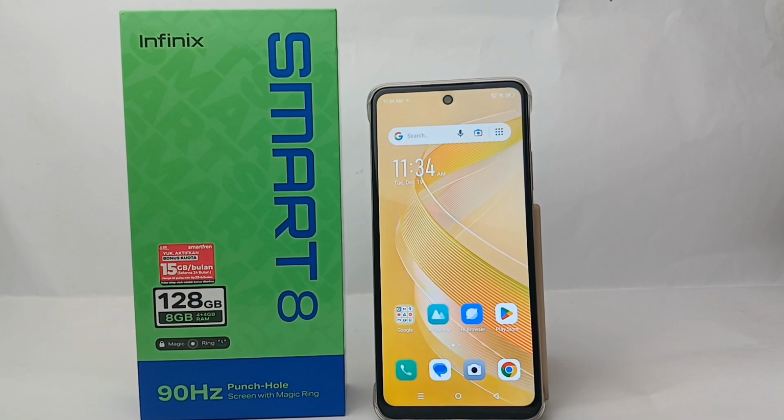Okay, so here's the tutorial on how to set date and time on Infinix Smart 8 easily.